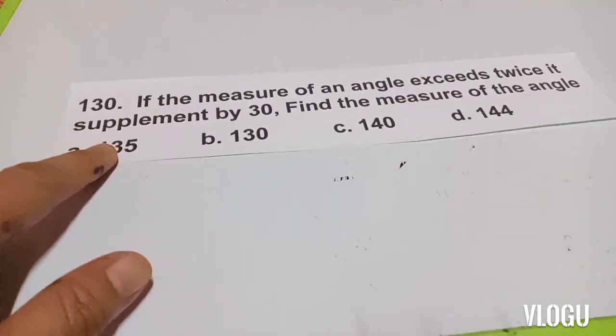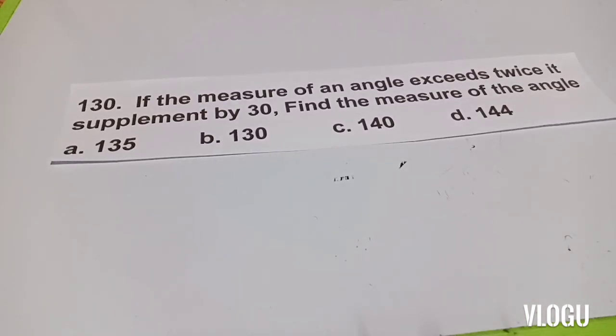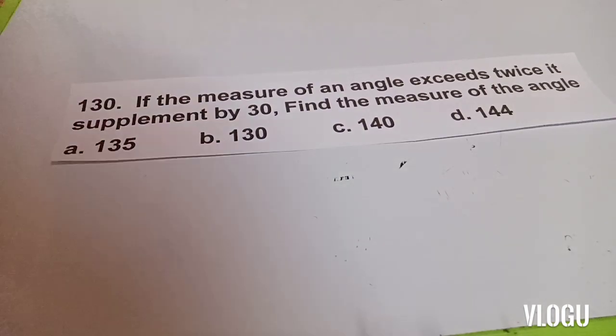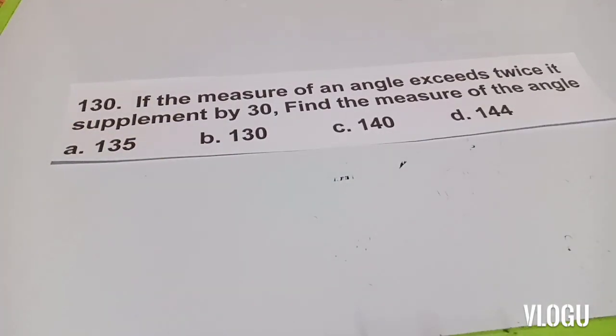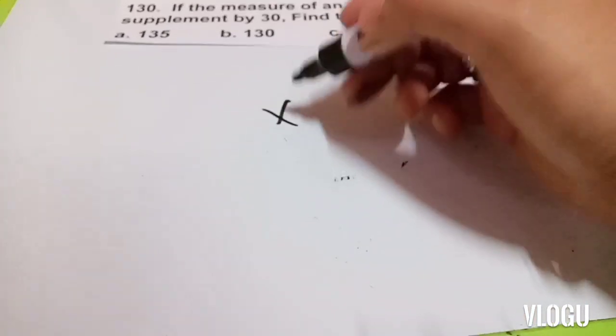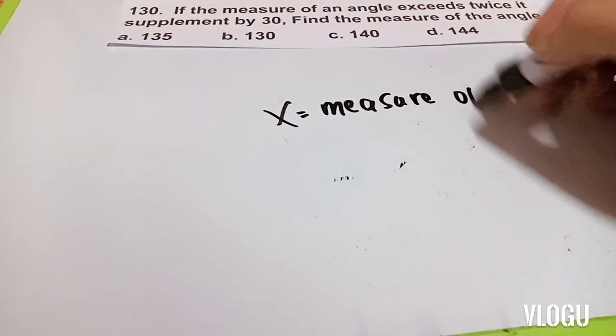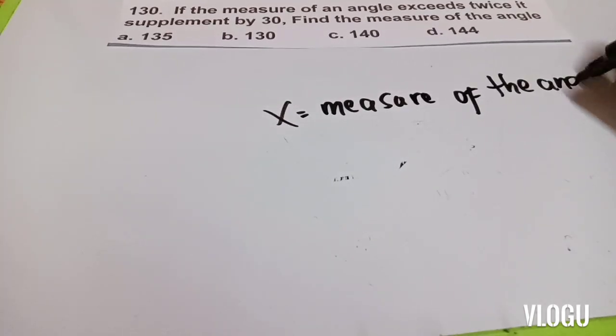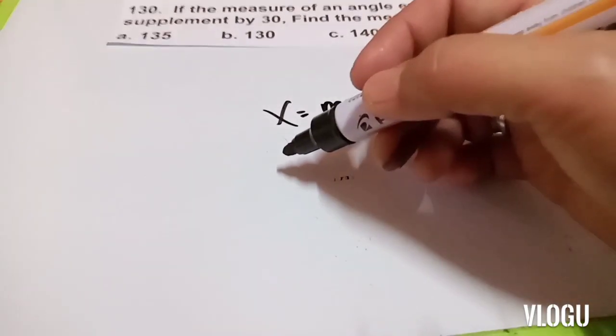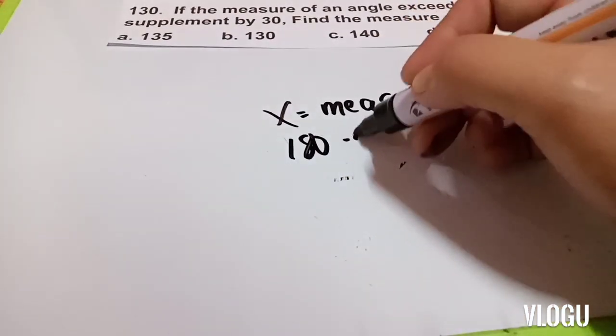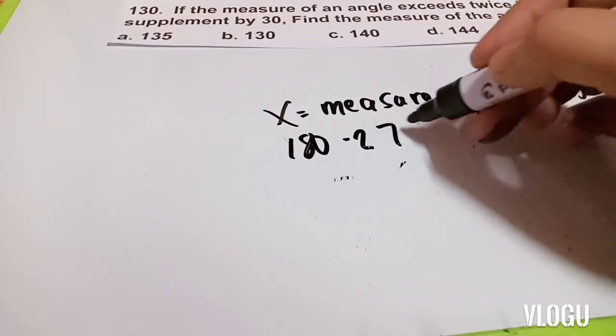Hey guys, again, let's proceed to 130. If the measure of an angle exceeds twice its supplement by 30, find the measure of the angle. Suppose we let x be the value of the angle. So, x is the unknown number, the measure of the angle. And then, the supplement is 180 minus the measure of the angle.